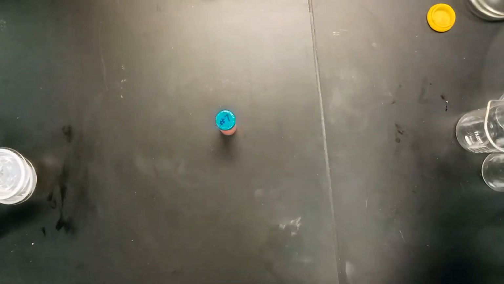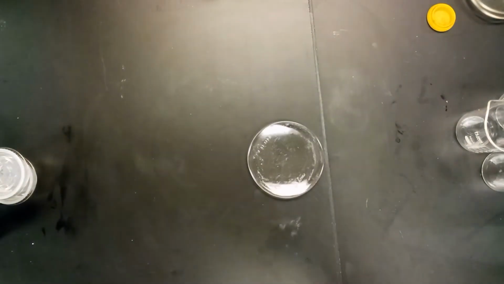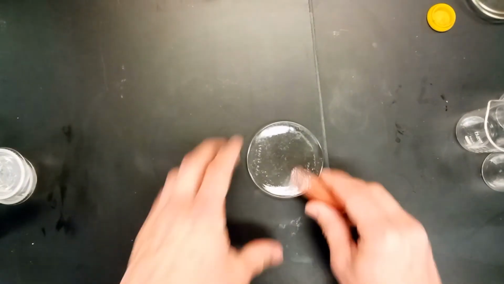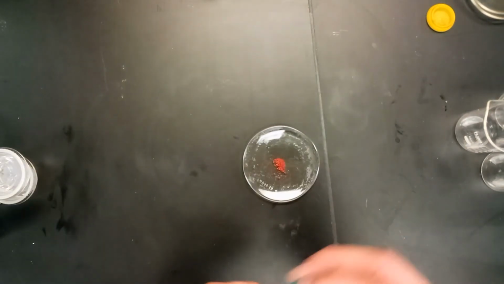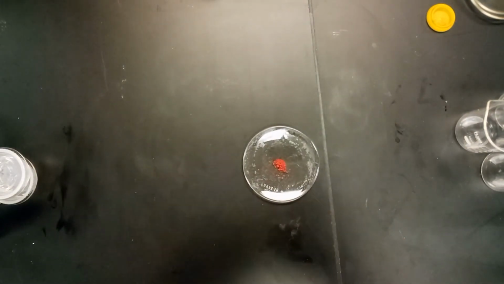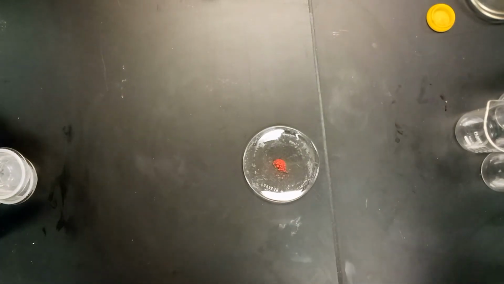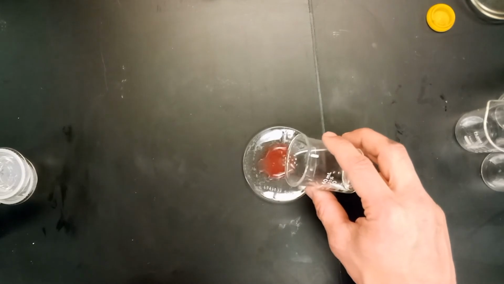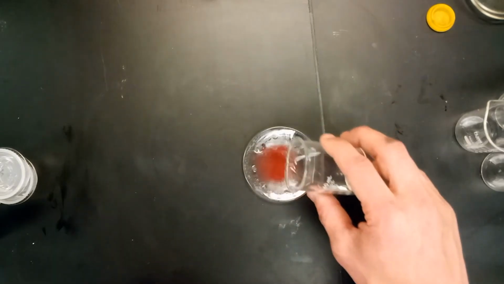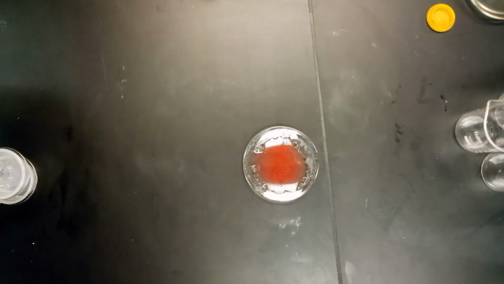The one thing we can check, just to confirm our guess, is to put some of this on our plate and then add water. Whether or not this is soluble in water will be a clear indication of what it is. So we're going to let that one sit for a little bit.